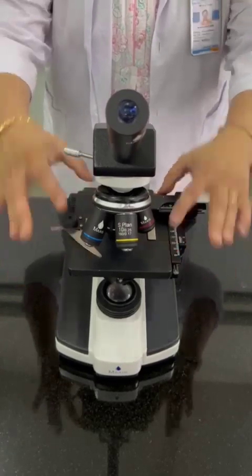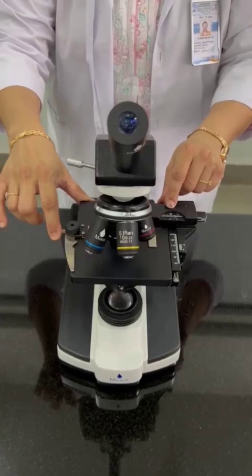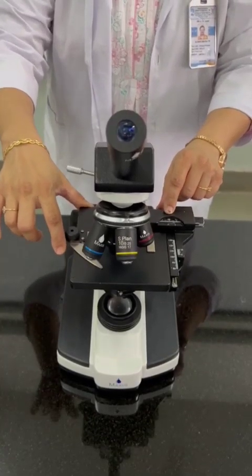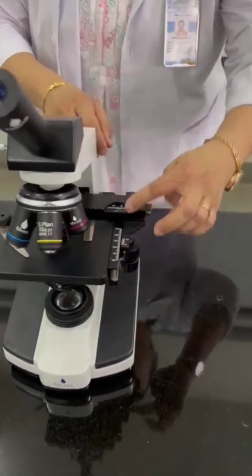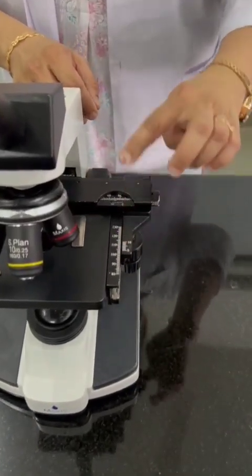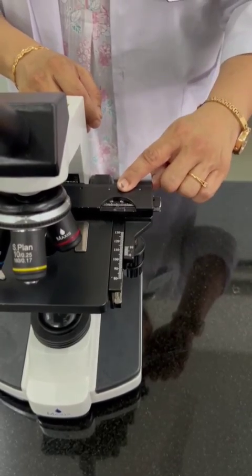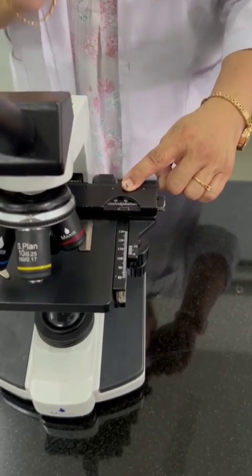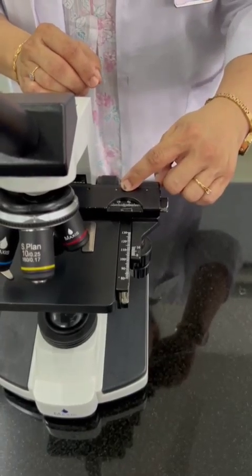This will hold the glass slide with the help of these micro threads which are present. On this, you can also appreciate the vernier scales on the X and Y axes. These vernier scales will help us to locate the focus of interest. So it can record the markings and you can see the focus of interest later.